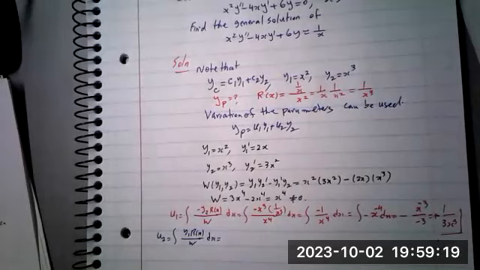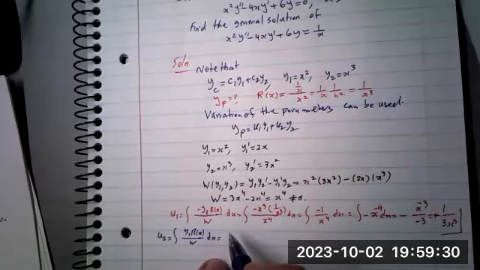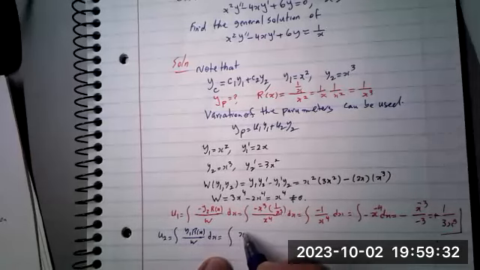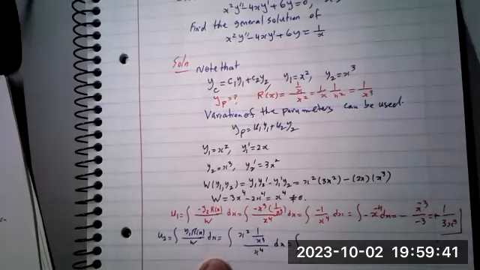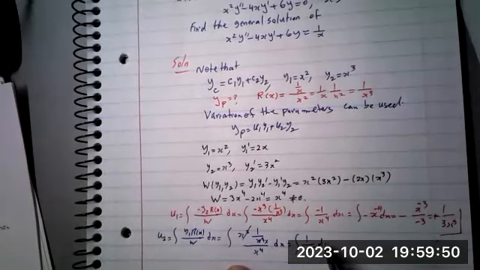Y1 is x squared, and r of x is 1 over x cubed, then divided by the Wronskian, x to the 4th, dx. If you simplify it, there is going to be 1 over x to the 5th dx.